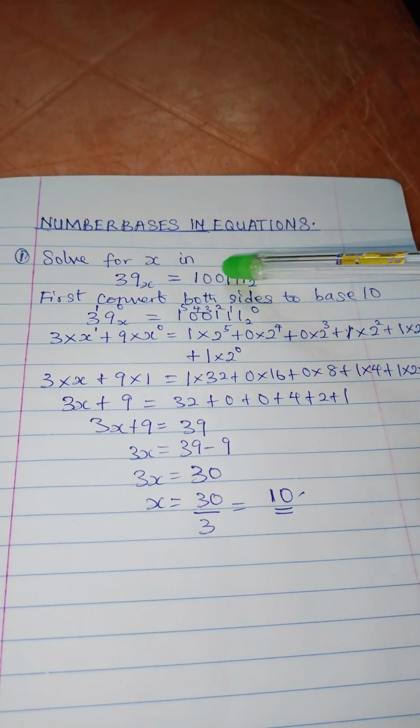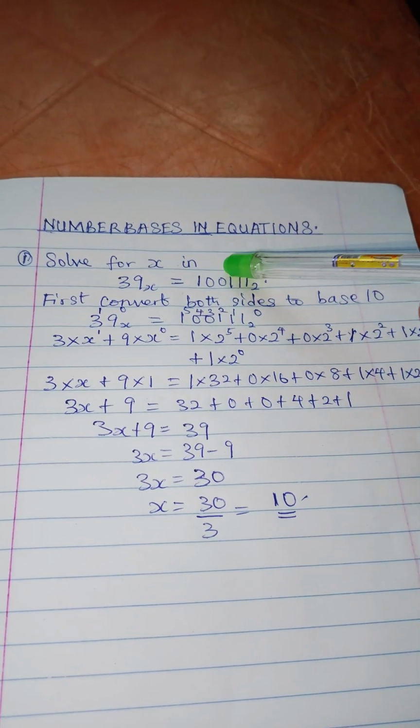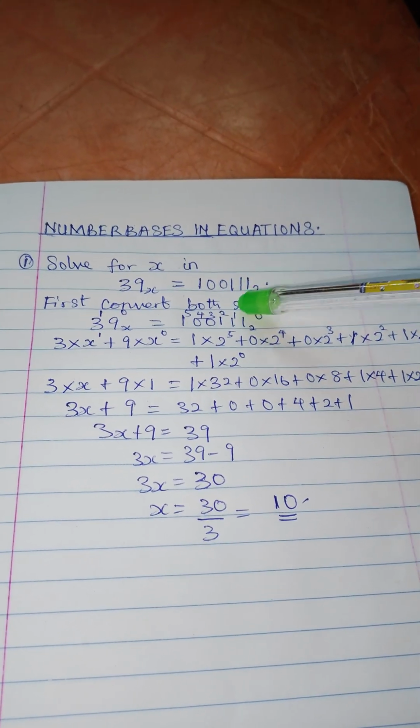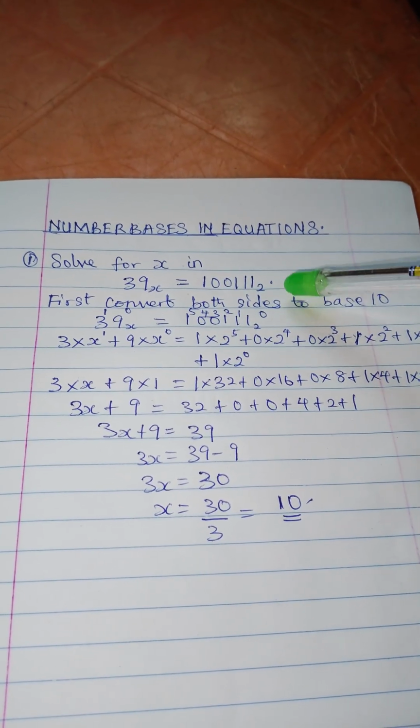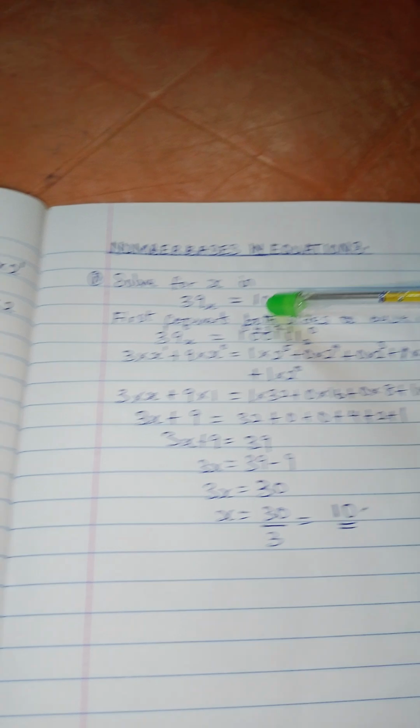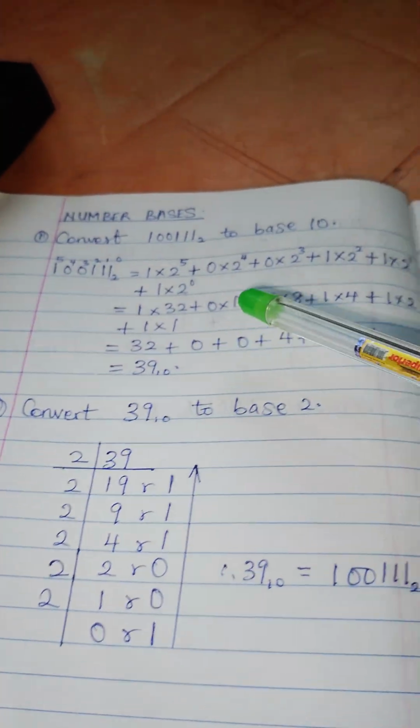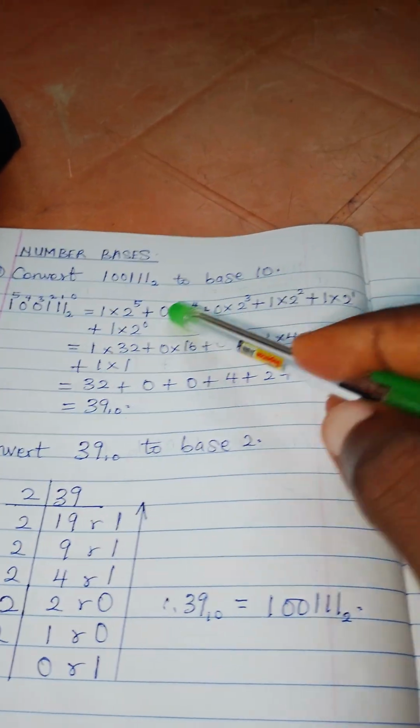If one side is already in base 10, you don't need to convert it, just leave it like that. But if it is in another base other than base 10, convert it to base 10. I've already shown you how to convert to base 10 using this method.